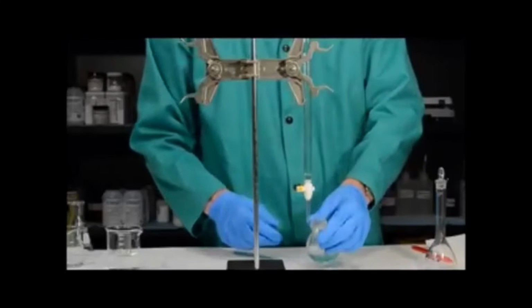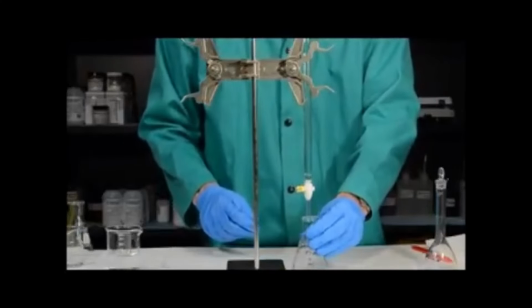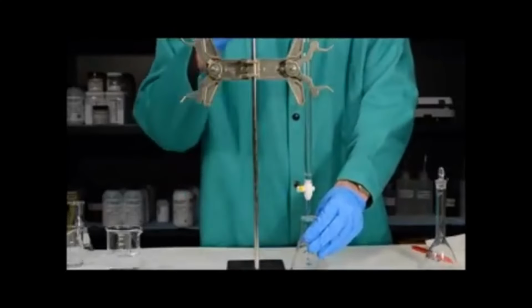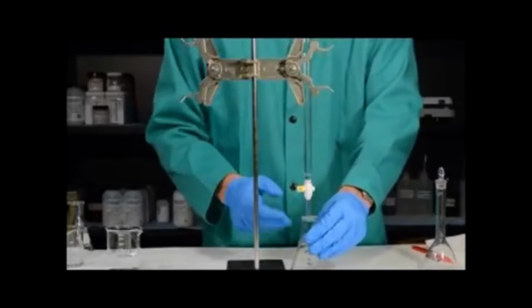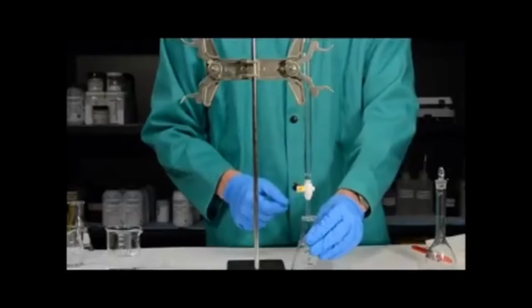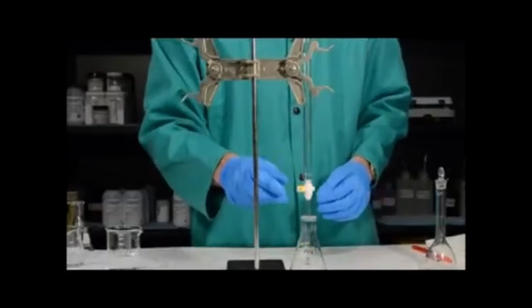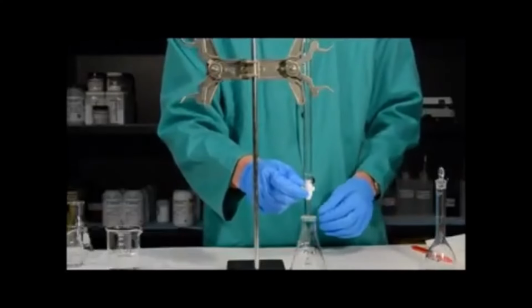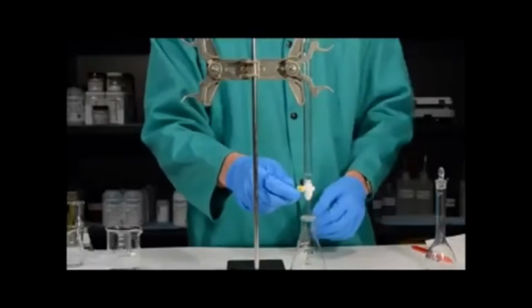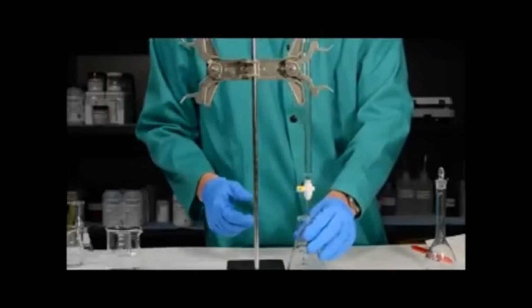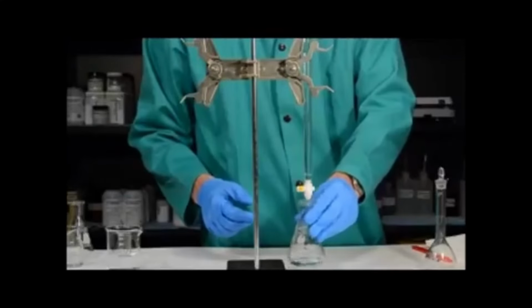Now that I have the initial burette reading, I want to take my Erlenmeyer flask containing the acid and the indicator and place it under the burette for the first time. Notice that I never put this under the burette before because I didn't want to accidentally add any base into the Erlenmeyer flask, which could cause some errors in the titration. Also notice that I have the stopcock placed on this side of the burette so I can use it with my right hand. I'm right-handed, and I strongly recommend that you use your dominant hand to control the stopcock, and then you use your other hand to swirl the flask.